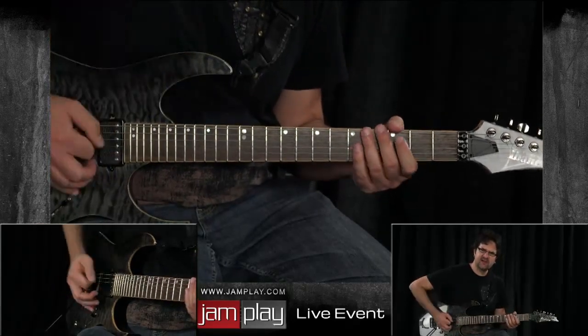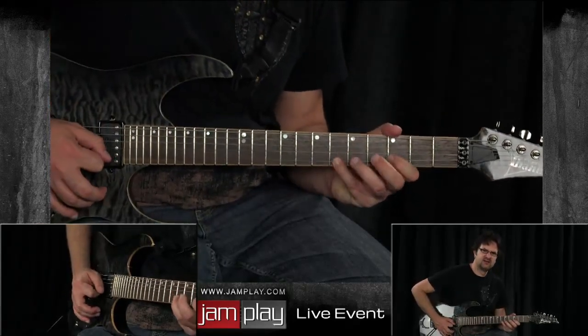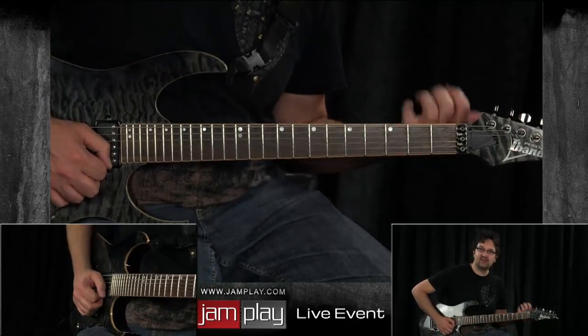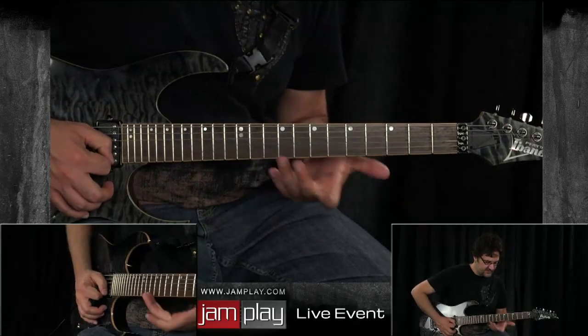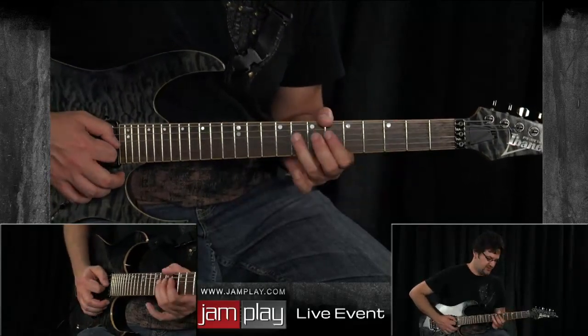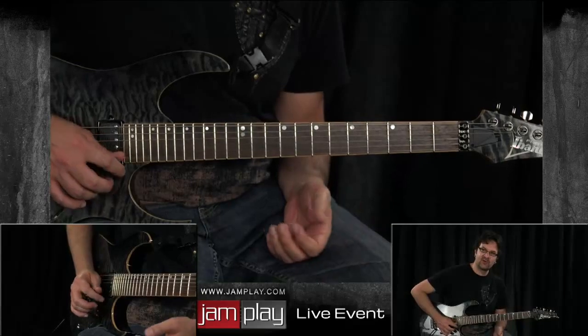Then we repeat these 5 notes over and over. Anytime we have a G, we play that G. Anytime we have the minor third, we play that minor third.